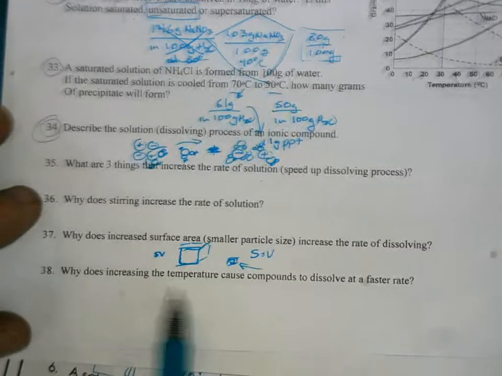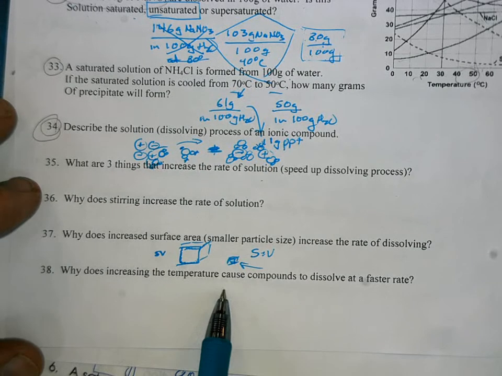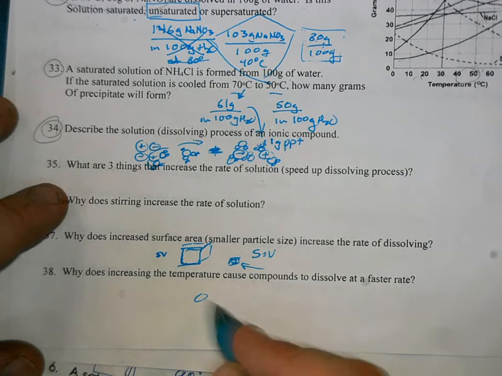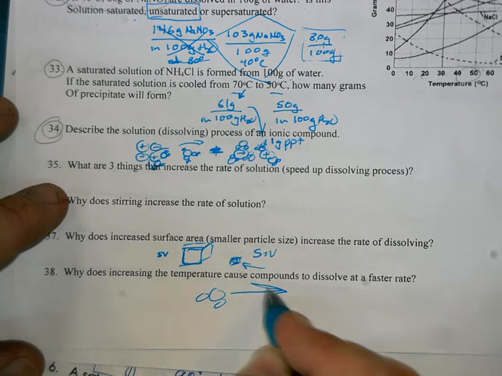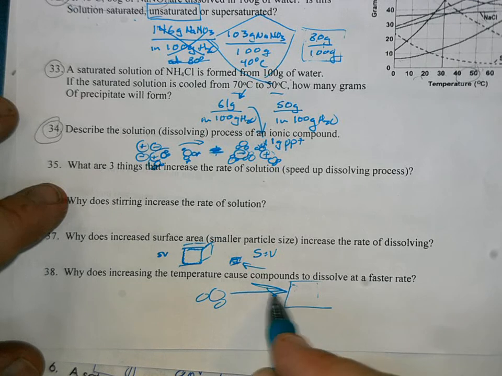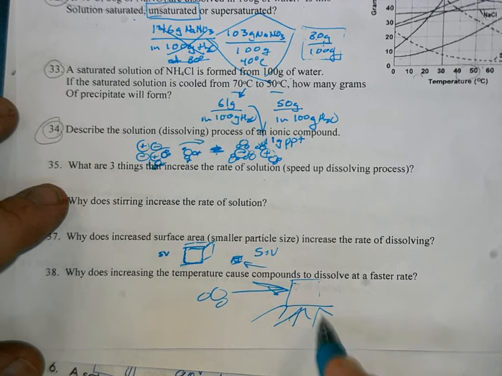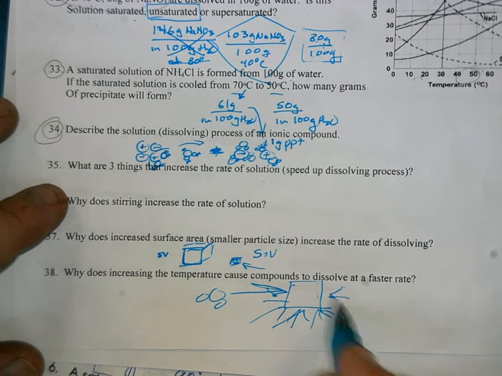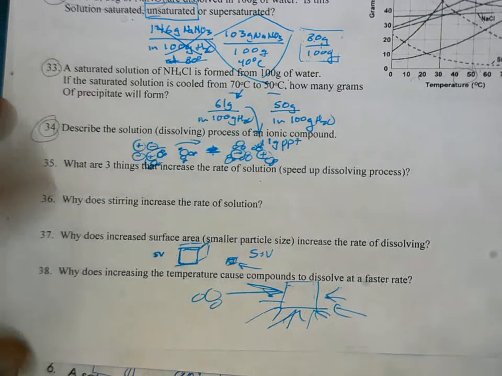And increasing the temperature. If you increase temperature, the water molecules are just moving faster, and they're going to hit dissolved solids quicker and more often. It's kind of like stirring the water, bringing fresher water to it.